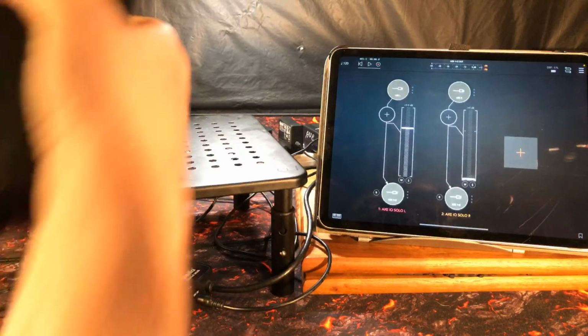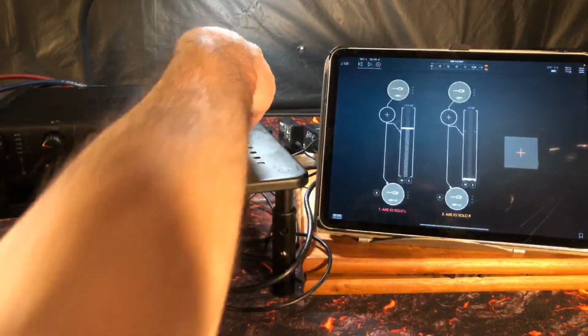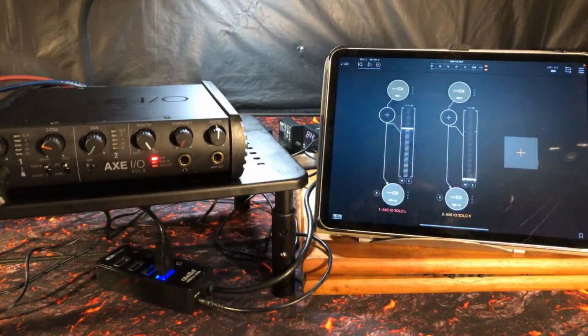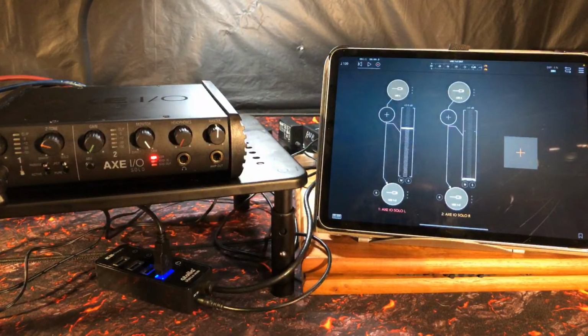So we've got left and right going, and now I'm just going to plug it into the mixer end so we can hear what's occurring. Right, so hopefully now, there we go.